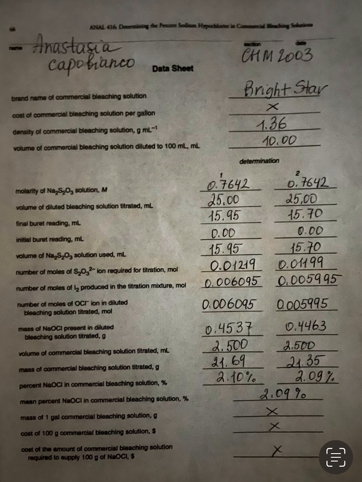So make sure you convert those milliliters into liters. This is how I got my number of moles of thiosulfate ion, and I got two numbers. For the first determination, I got 0.01219 moles. For the second determination, I got 0.01199. Okay, let's move on.